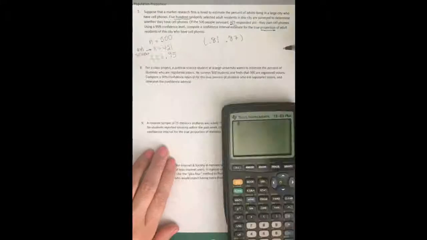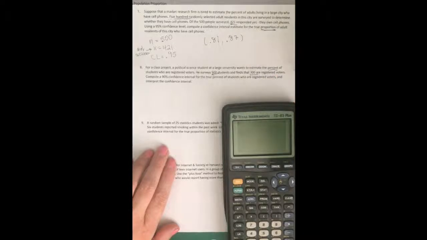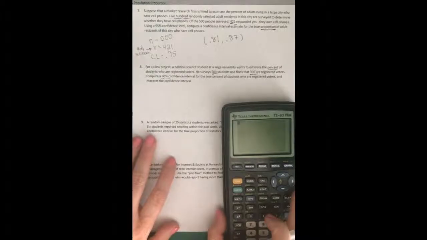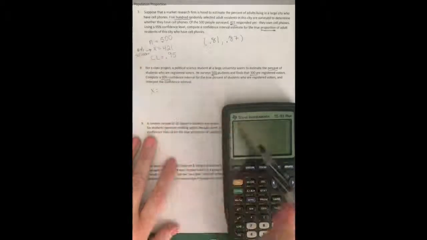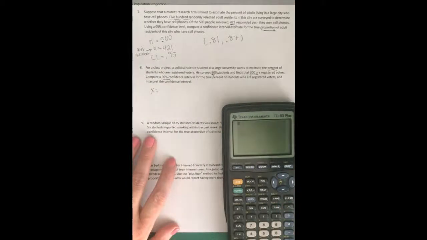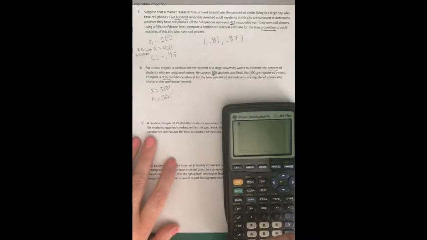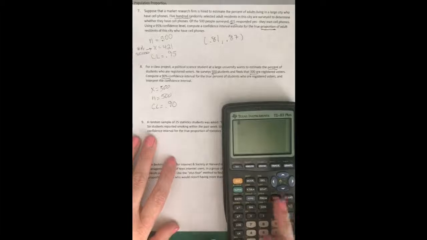Let's take a look at the next one. For our class project, a political science student at a large university wants to estimate the percent, keyword there, of students who are registered voters. He surveys 500 students, finds that 300 are registered voters. Compute a 90% interval for the true percent of students who are registered voters and interpret the confidence interval. Our x value, the number of registered voters, is 300. Our sample size is 500, and the confidence level we are looking for is 90%.